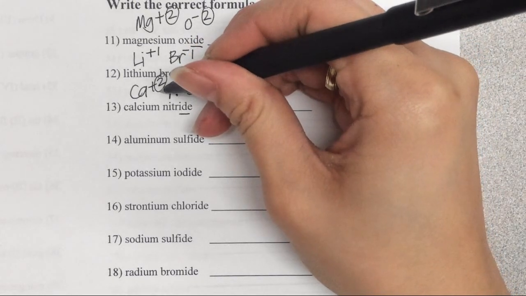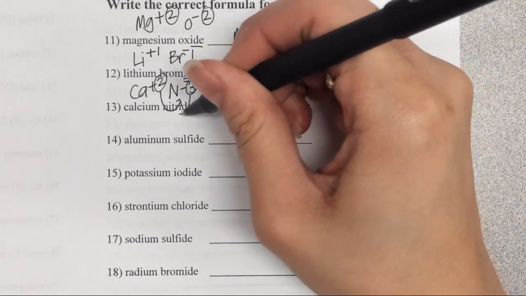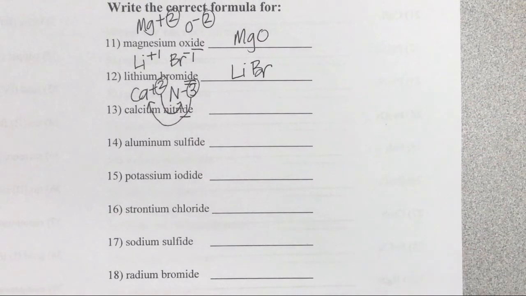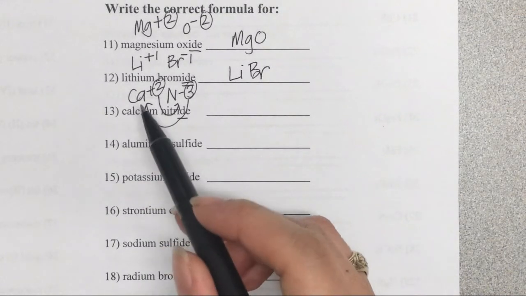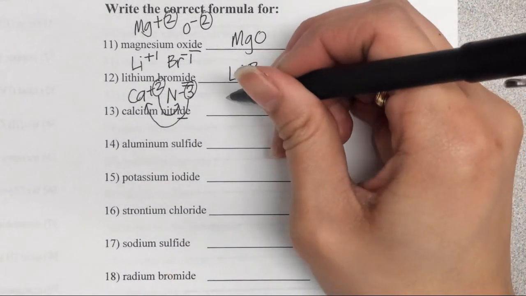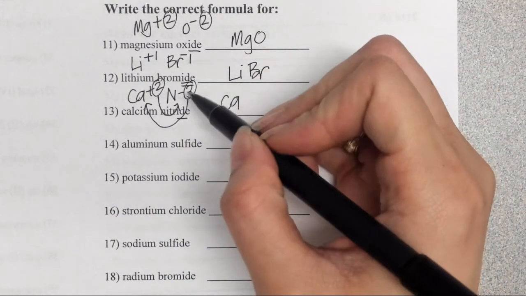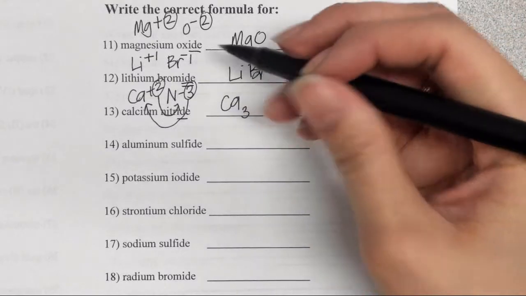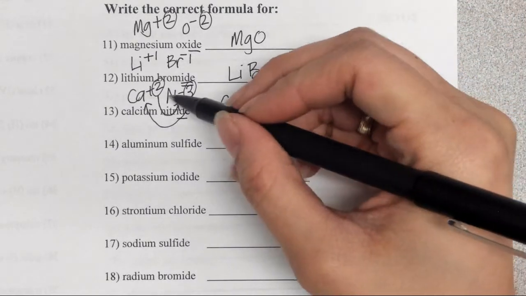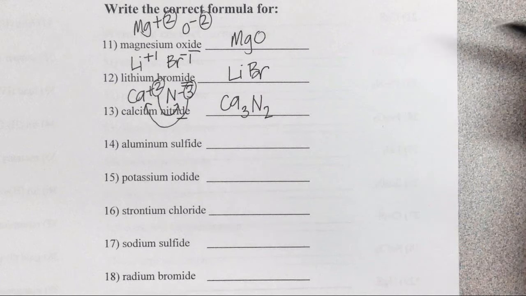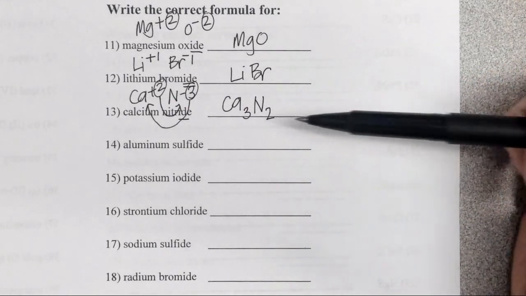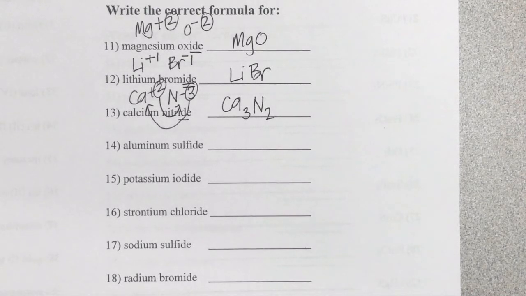Basically, the 2 now goes to the N, and the 3 now goes to the Ca. We write them as subscripts, so little baby numbers at the bottom rather than the top of the symbol. And again, the metal goes first. So for calcium, it would be Ca. Now the 3 belongs to Ca, so we're going to put the 3 at the bottom. And then N is next, so we'll write N. And now the 2 belongs to the N, so 2. So your final formula here would be Ca3N2. And that's pretty much it.